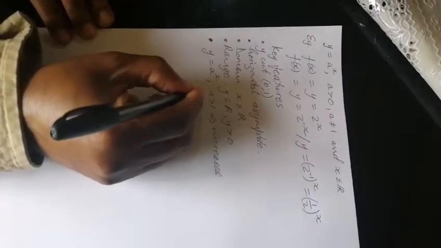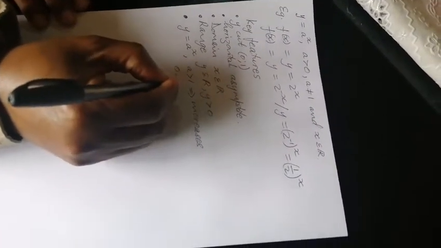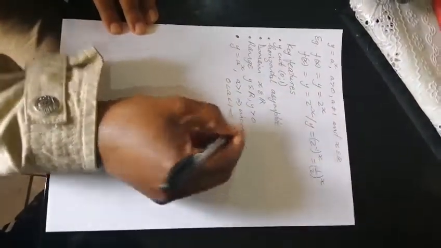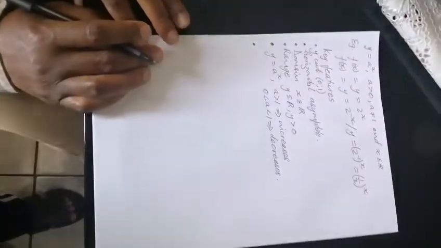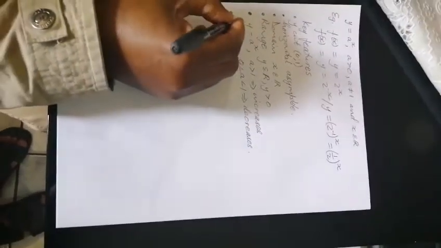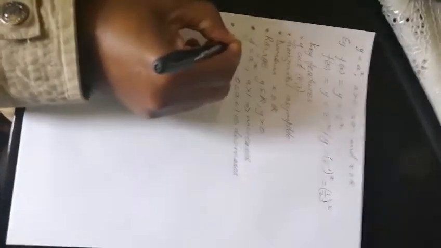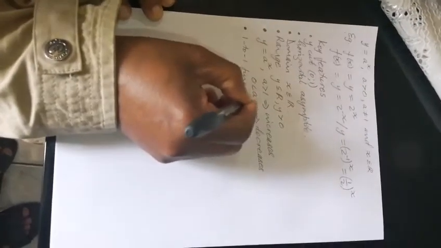If our a lies between 0 and 1, it means it's a proper fraction, the exponential function decreases. Very, very important for us to always remember. And last but not least, on main features, the graph is a one-to-one function. Always, all exponential functions are one-to-one functions.